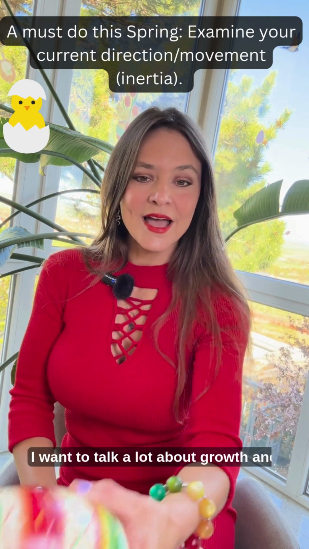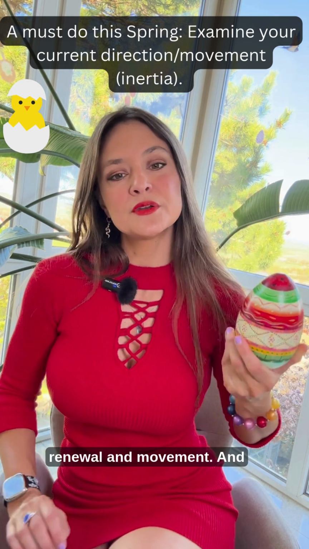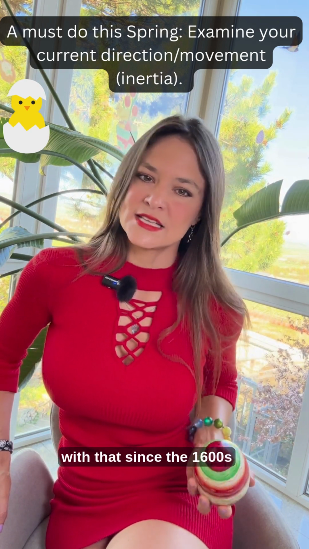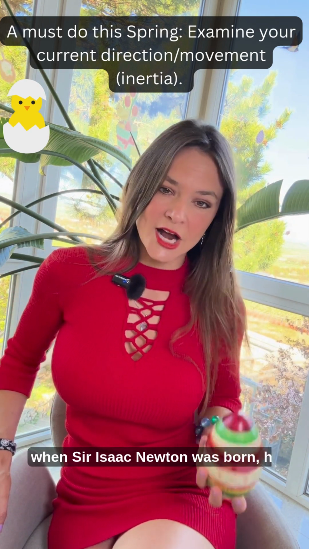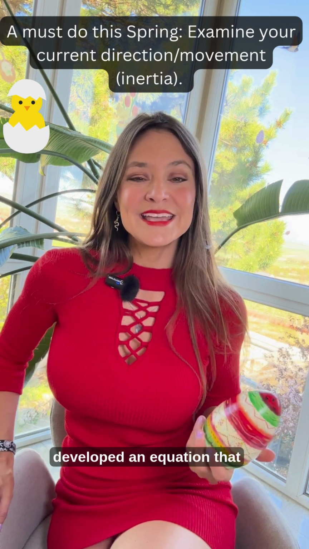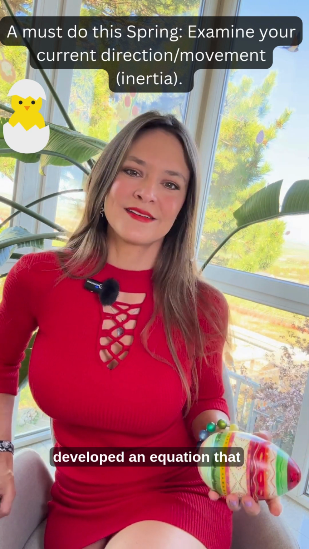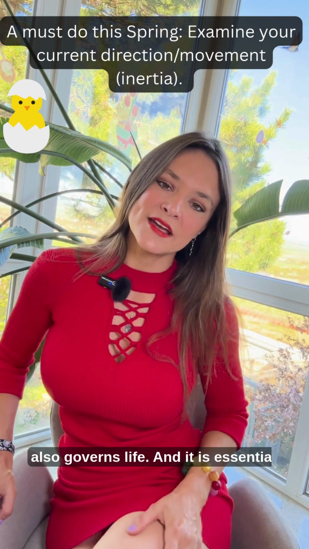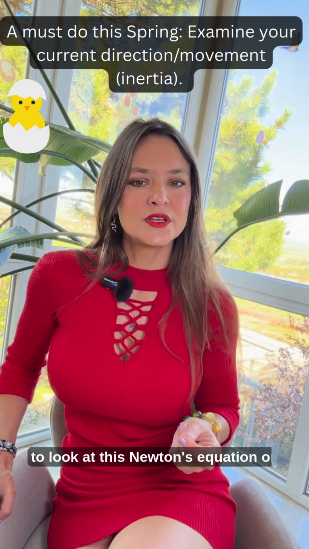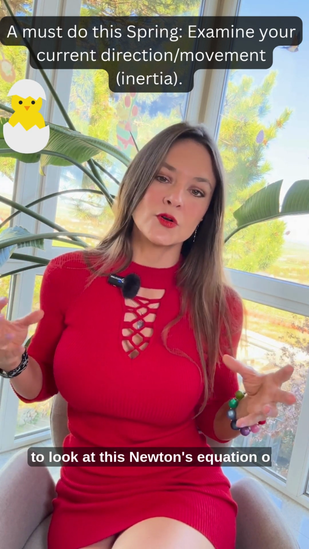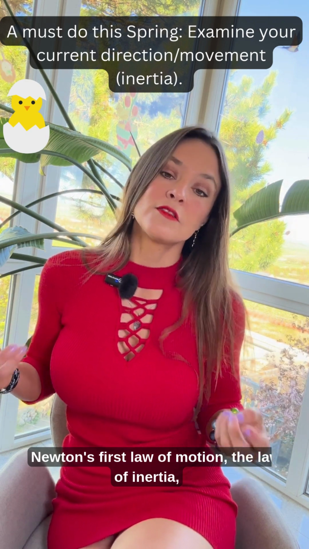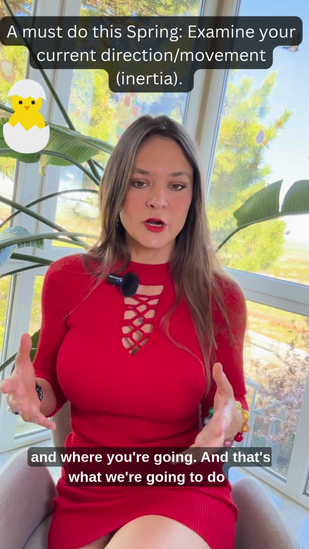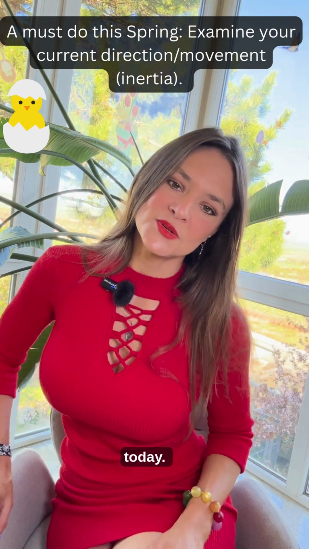Well, today, I want to talk a lot about growth and renewal and movement. And with that, since the 1600s, when Sir Isaac Newton was born, he developed an equation that governs masses, and it also governs life. And it is essential to look at Newton's first law of motion, the law of inertia, to really deep dive into where you are right now and where you're going. And that's what we're going to do today.